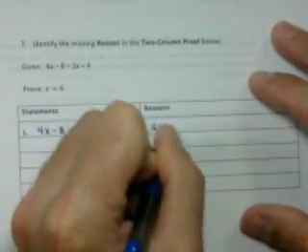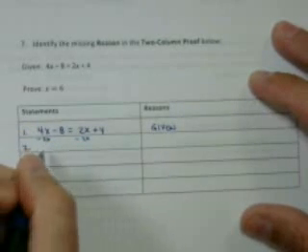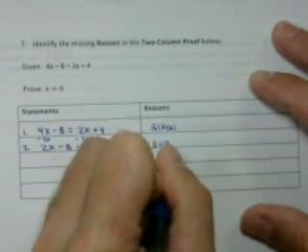Okay, number 7. Again, step 1 is the given equation, 4x minus 8 equals 2x plus 4, and that's given. Then step 2, I'm going to get my x's together by subtracting 2x, so I get 2x minus 8 equals 4, and that was done by subtracting, so that's the subtraction property of equality.